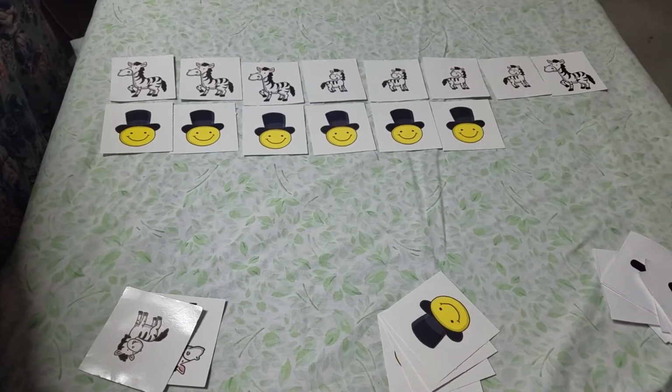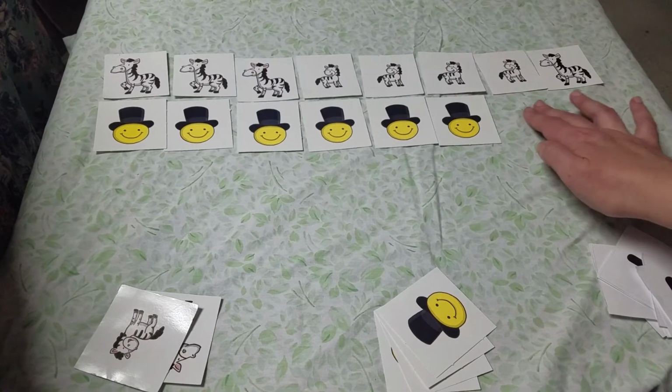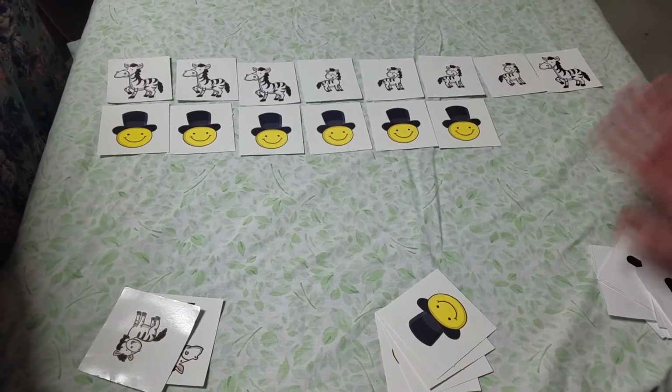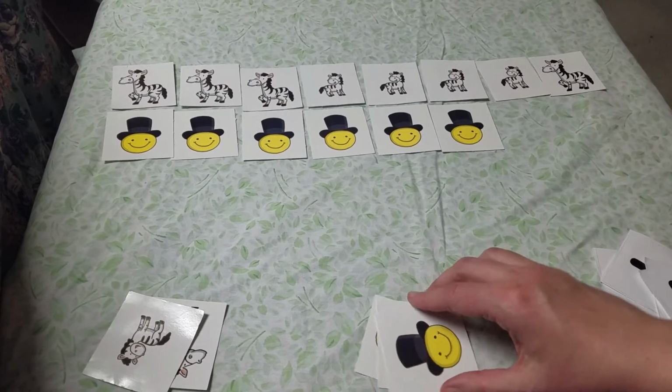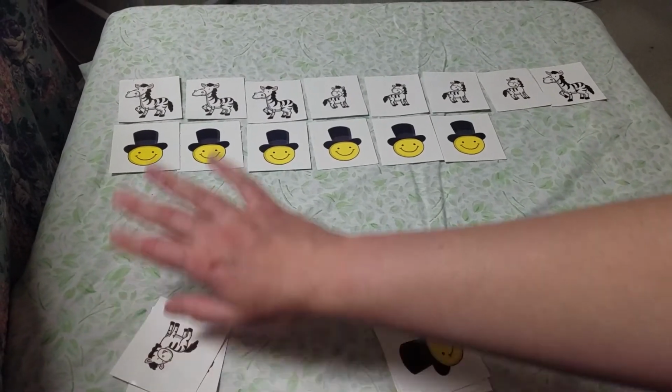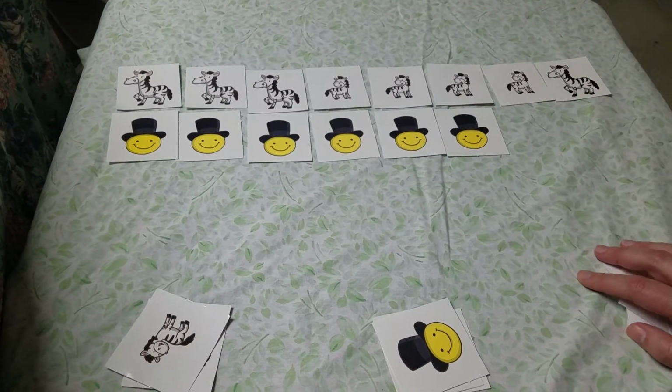I think it's easier to do it this way so you can easily see how many are left over. But if you want to mix them up a little bit, you can, as long as you pair them off. However, it's easier for you. I just think this is easier for us to see our answer.